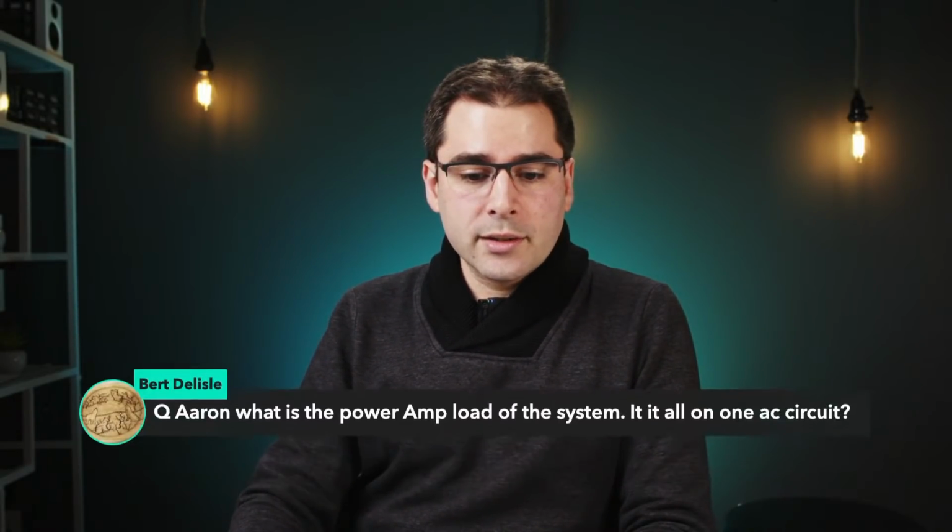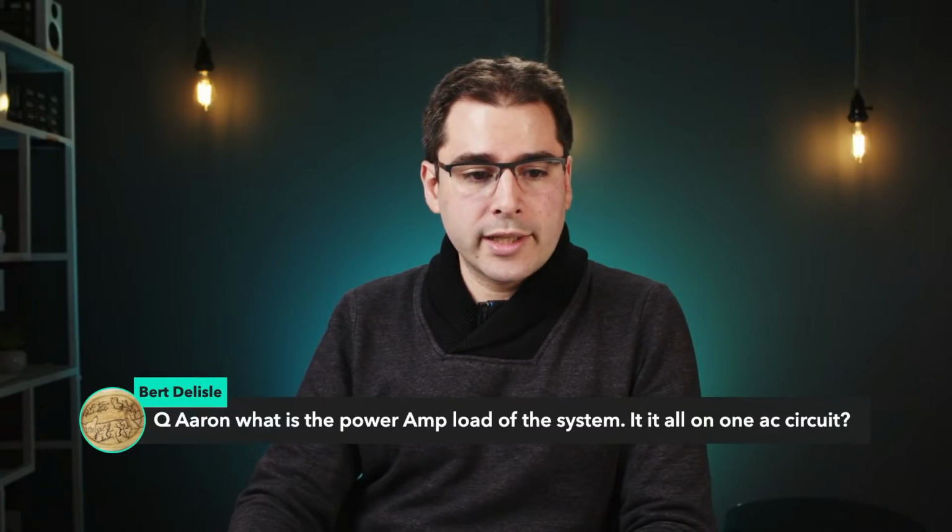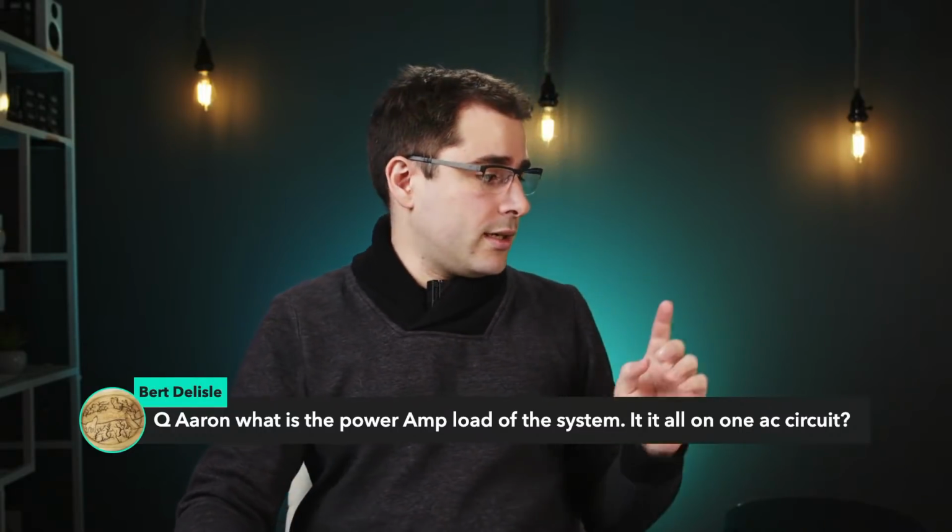Bert says, what's the power load of the system? Is it all on one AC circuit? Yeah, it's actually all powered by that battery at the bottom, and the battery either is going directly to the different devices or going into the switch or the other power splitters, and it's all running off of that one battery, all on one outlet.